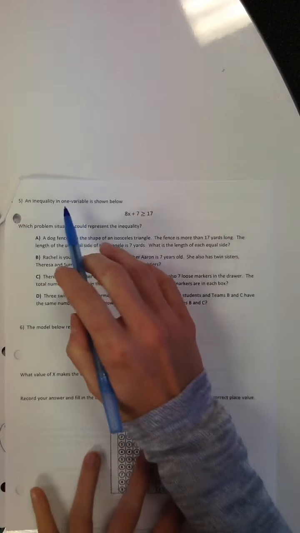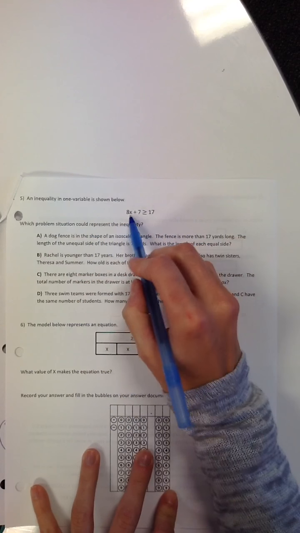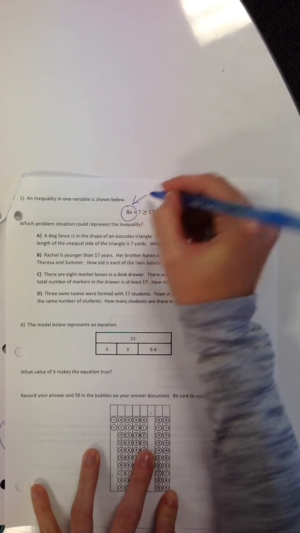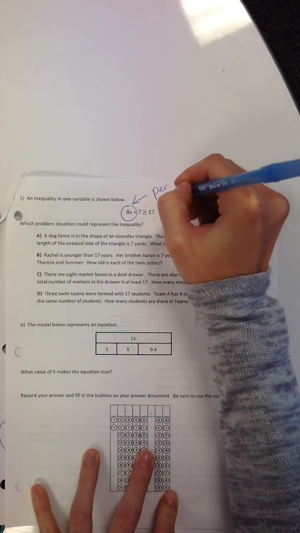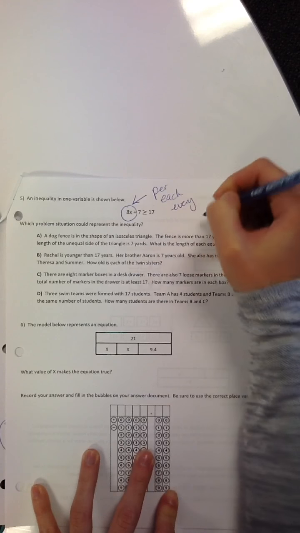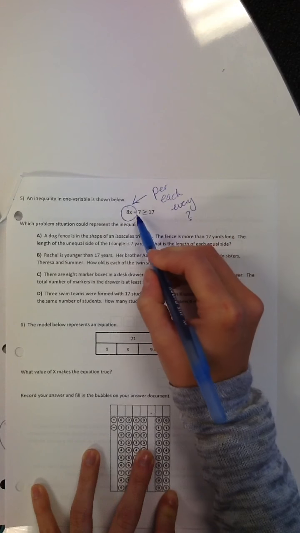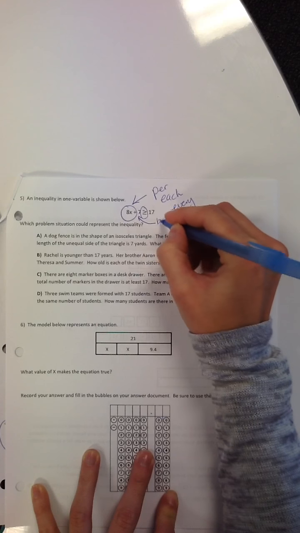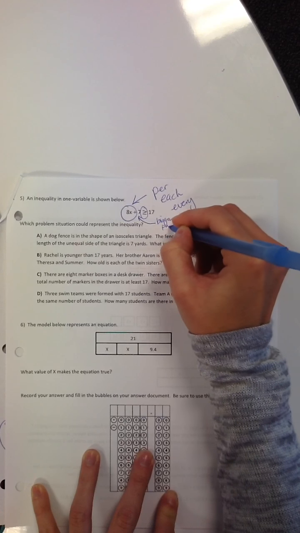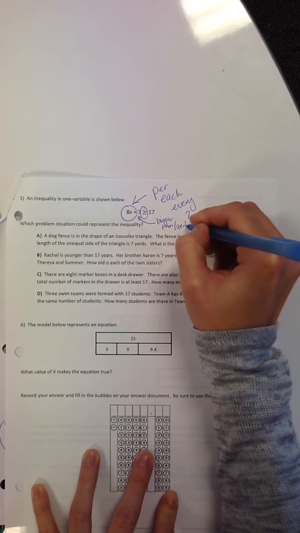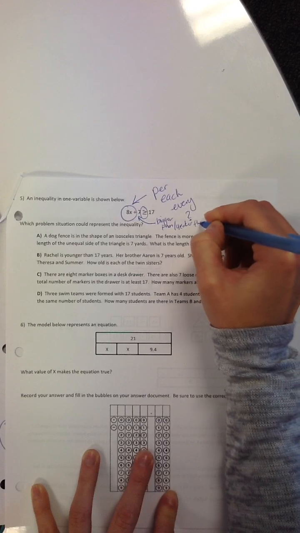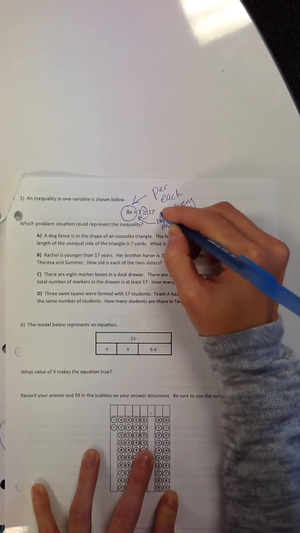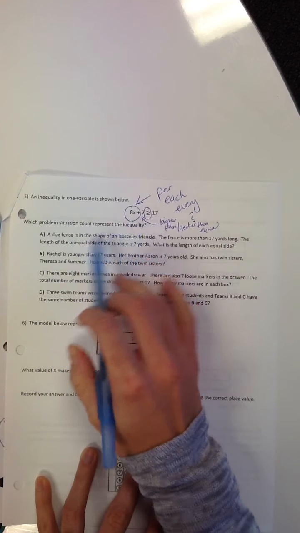Number 5, an inequality in one variable is shown below, 8x. So we're going to see the number 8 attached to words like per, each, every. That'll be next to the question. Plus 7 is greater than or equal to 17. So this sign tells me that this whole side has to be bigger than, greater than, or equal to 17. So let's see which one would match.